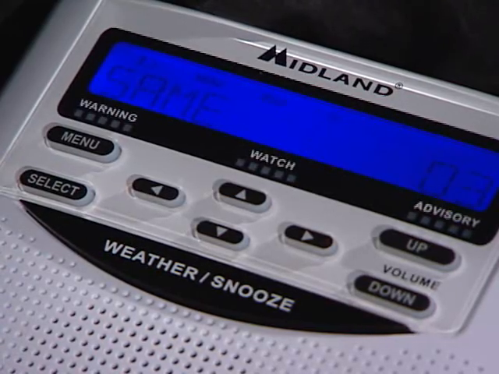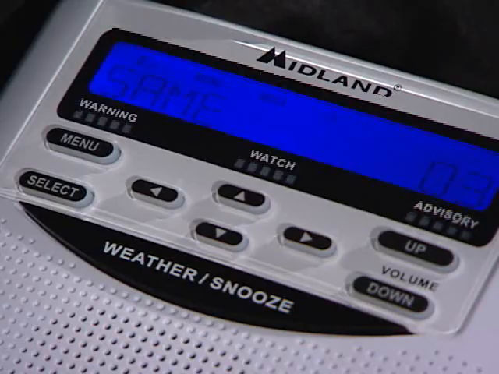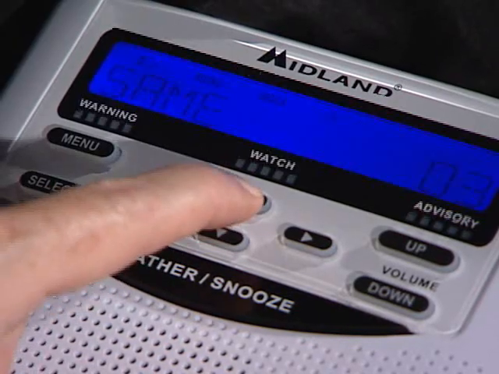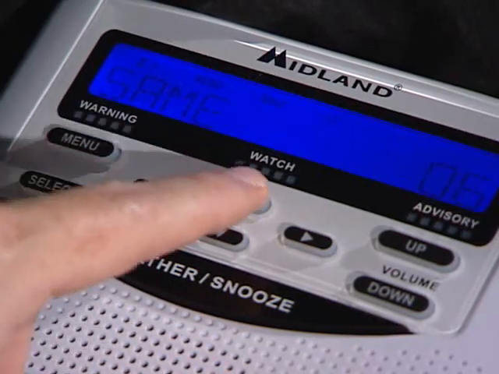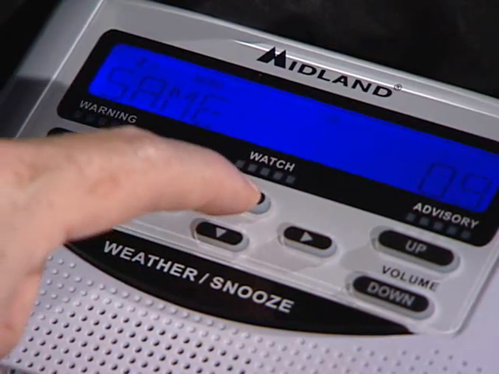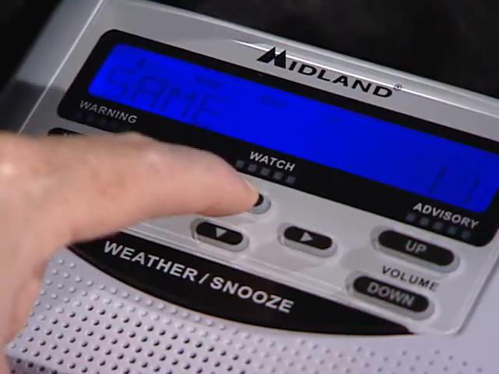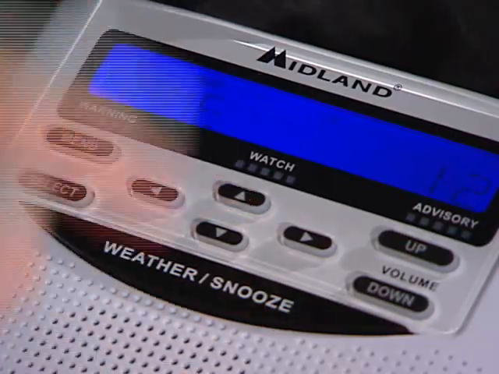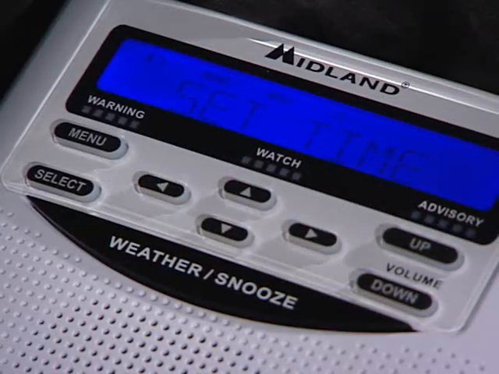are Vanderburgh and Warwick. In the multiple option, you'll have the ability to program as many as 24 different counties the same way that we programmed the first 2 by simply stepping through the same codes from numbers 1 through 24. The next option is to set the time on your radio.